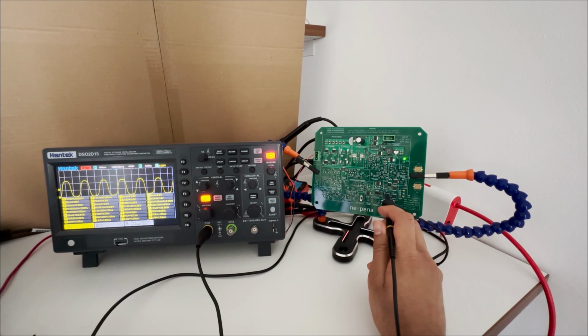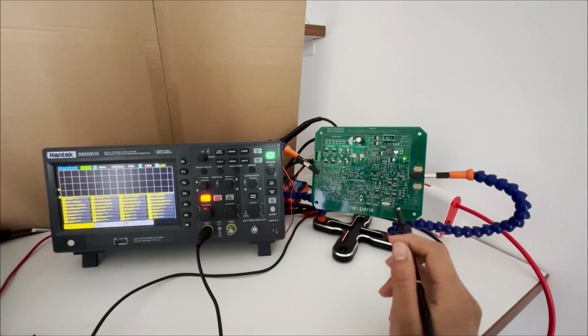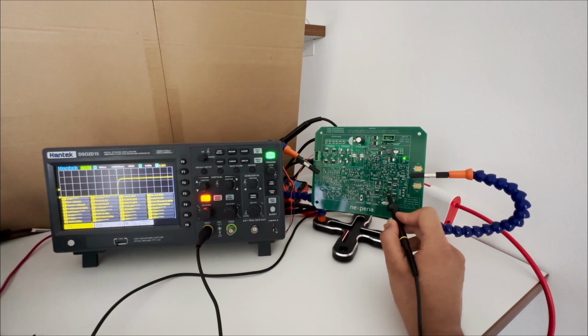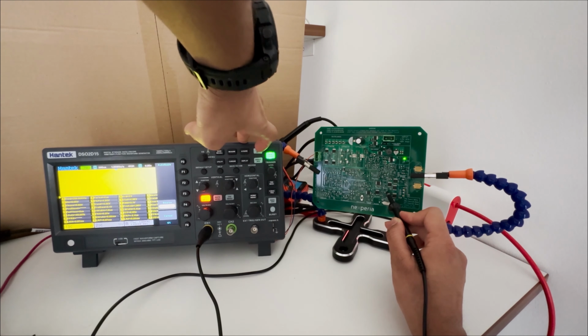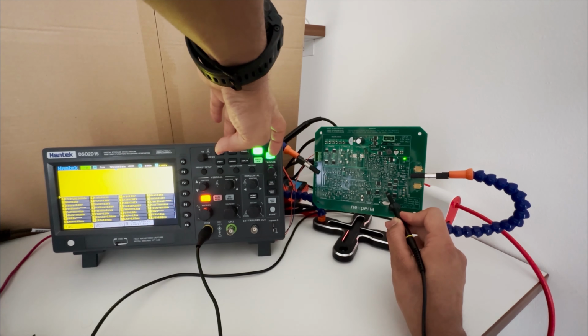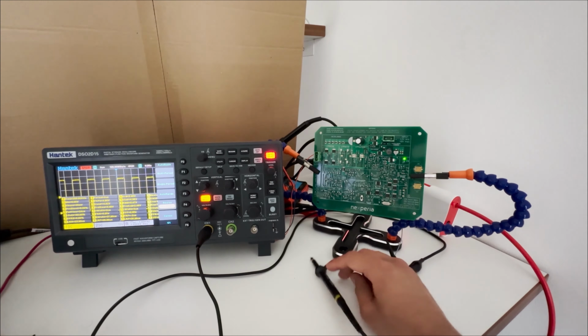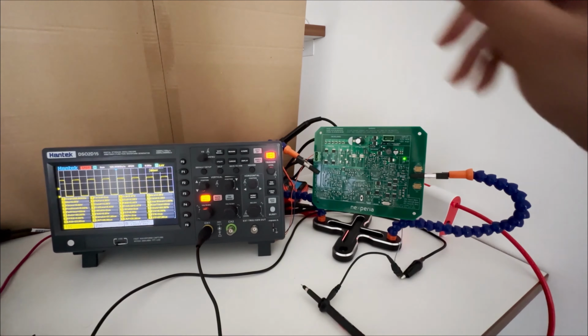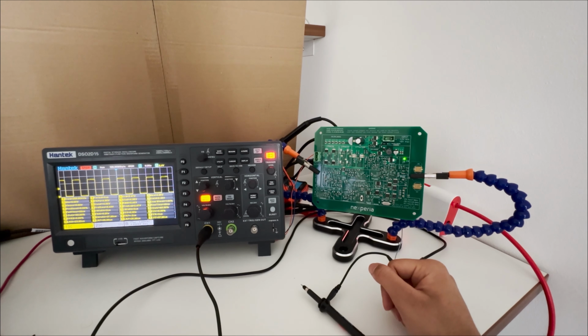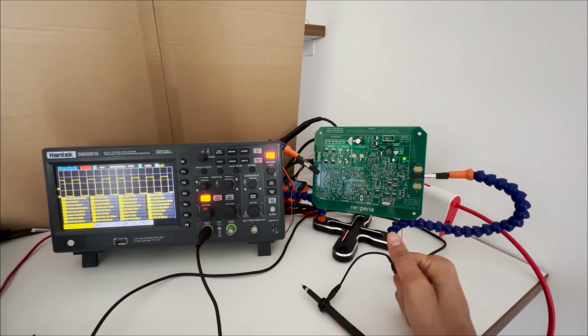I'm using test point 43. You can see at test point 43, the frequency is 250 kHz with an amplitude of 5 volts.